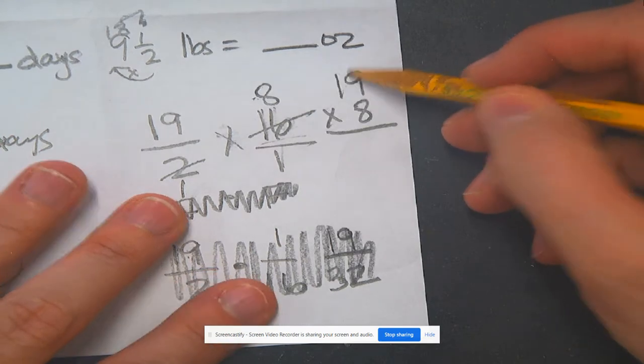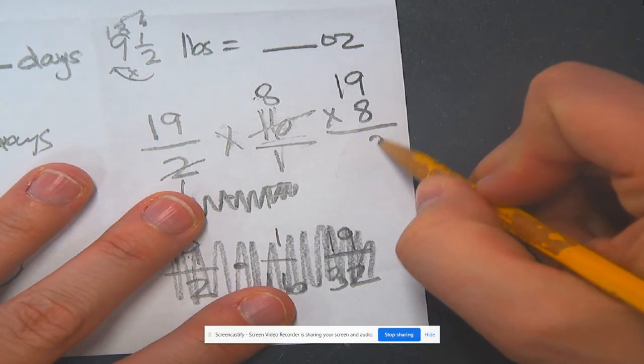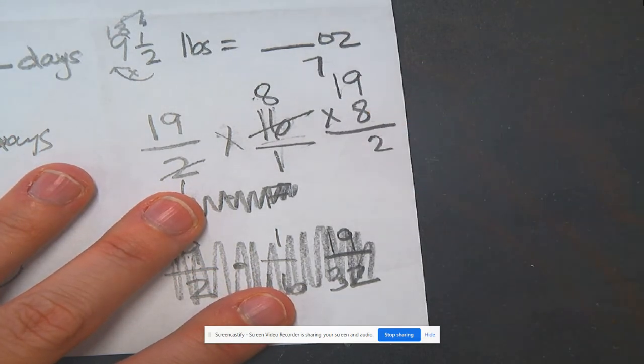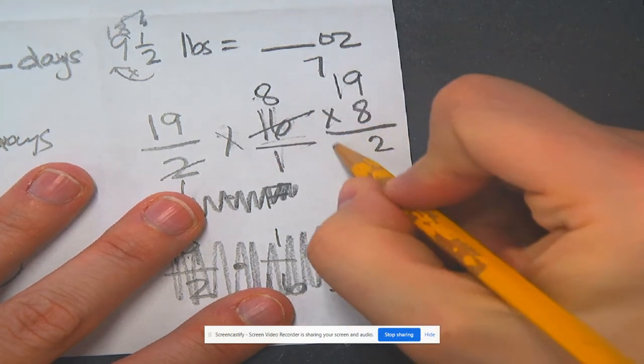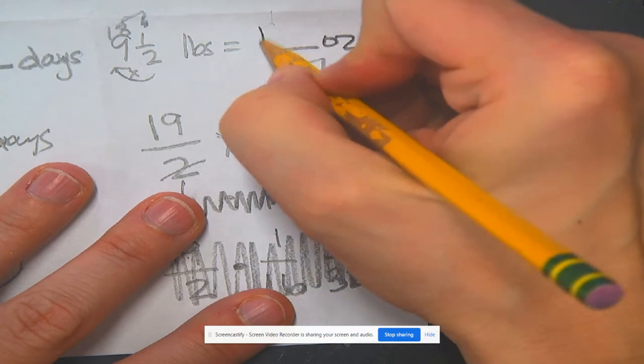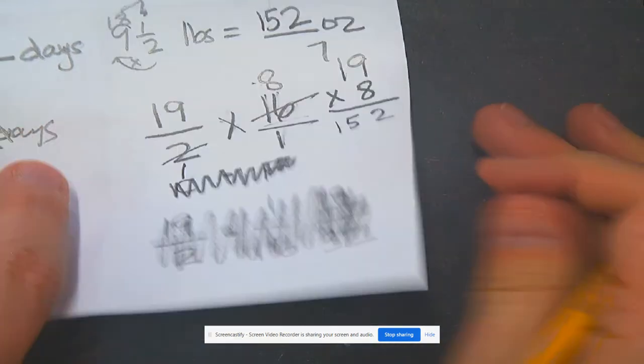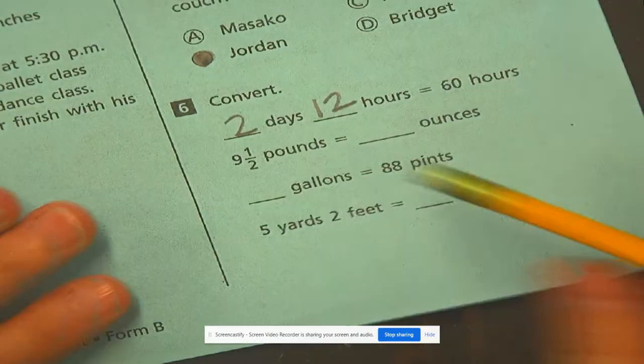Okay, 8 times 9 is 72. Carry the 7. 8 times 1 plus 7. So how many ounces is 9.5 pounds? 152.